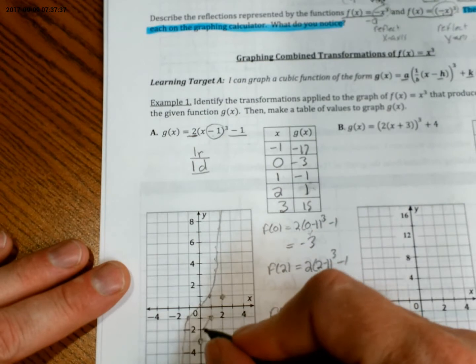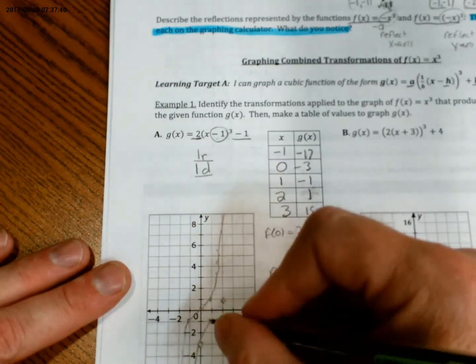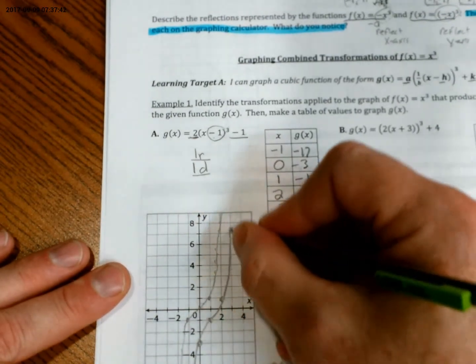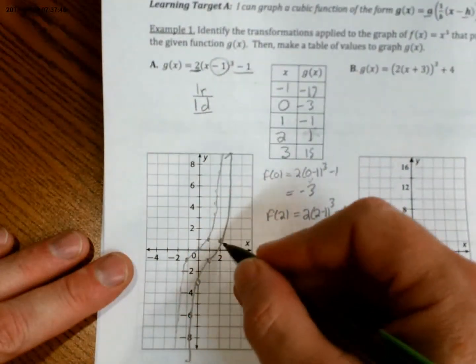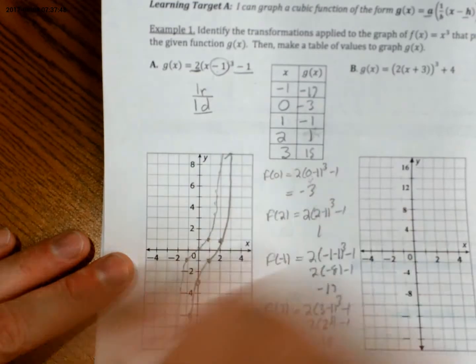And these cubic functions, they get really big really fast. So you'll probably only find one, especially if there's a vertical stretch involved. You're probably only going to find like 1 or 2 points other than the origin that fits on the graph.